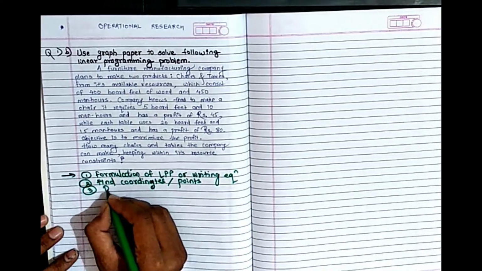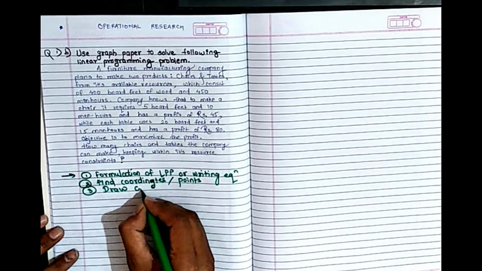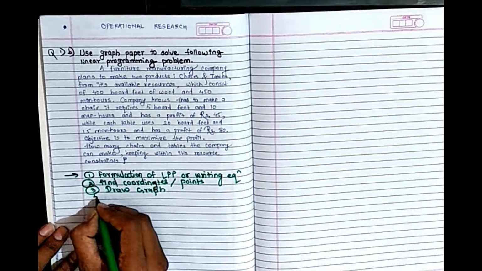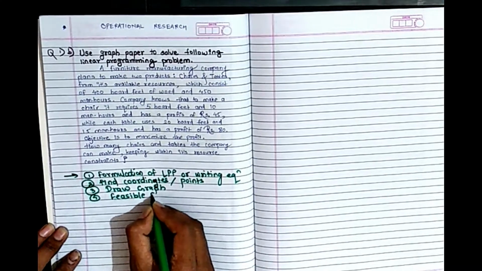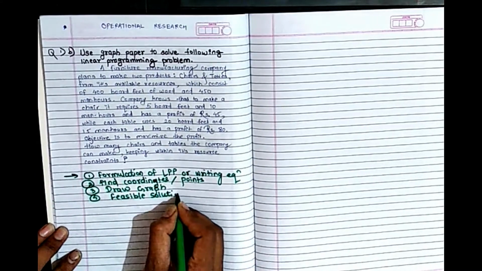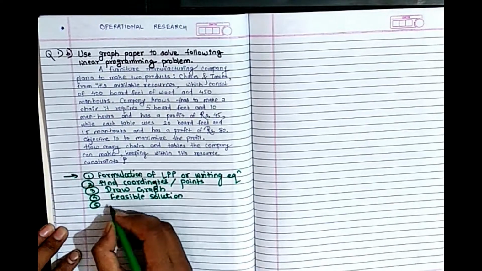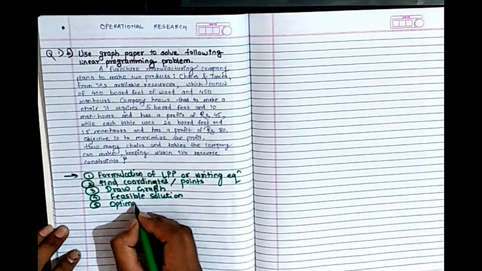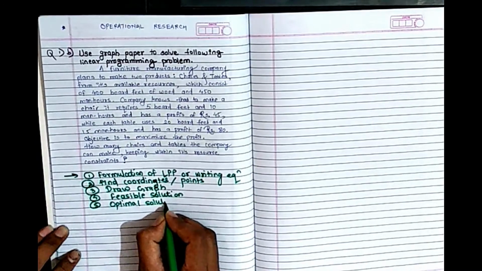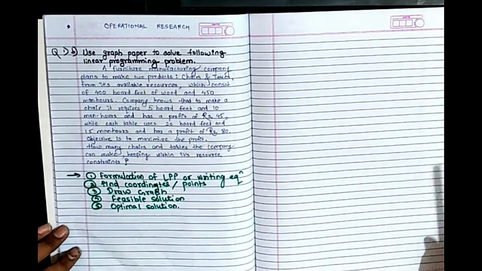Third, we have to draw the graph. Fourth method is we have to find the feasible solution. And the last method is to find the optimal solution for the given problem. These are the 5 steps.